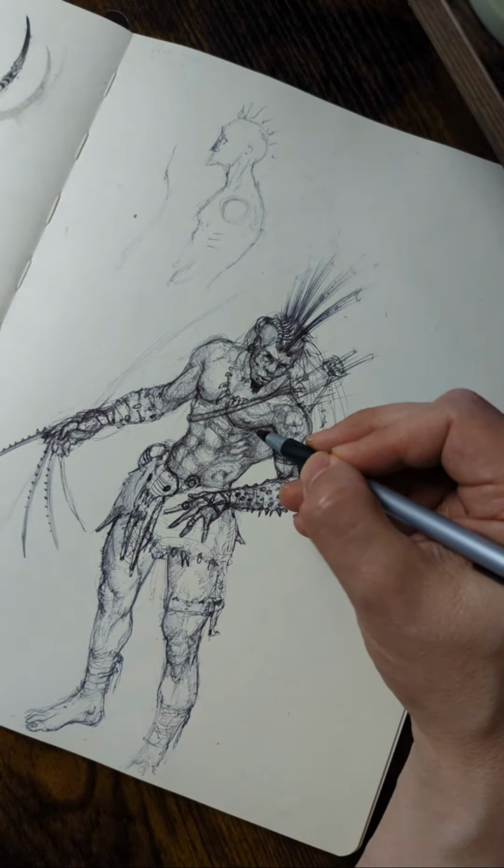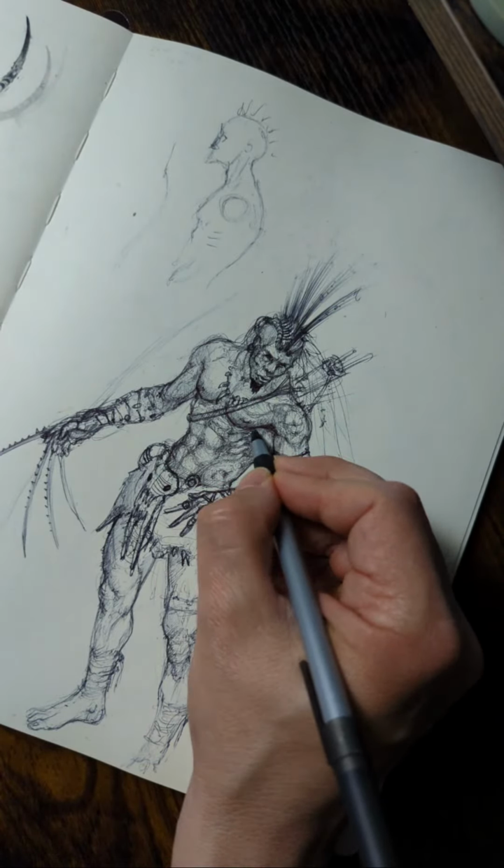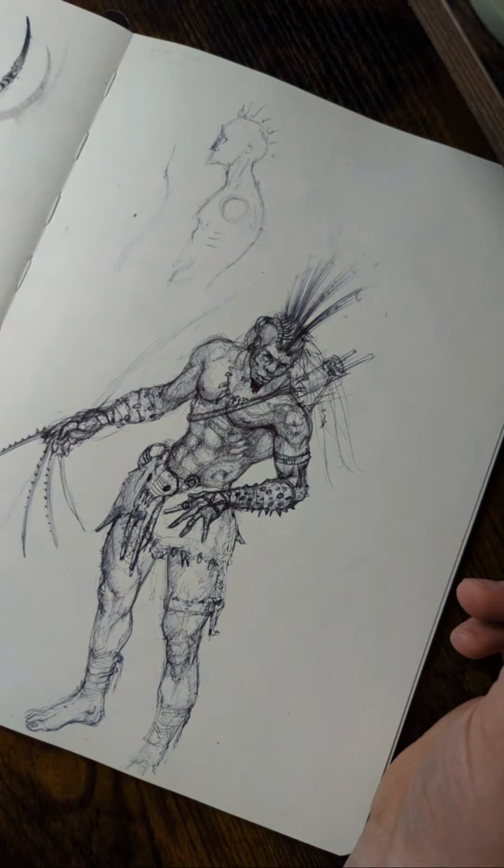Up in the armpit. There we go. Okay. Make sure that side shows up more.